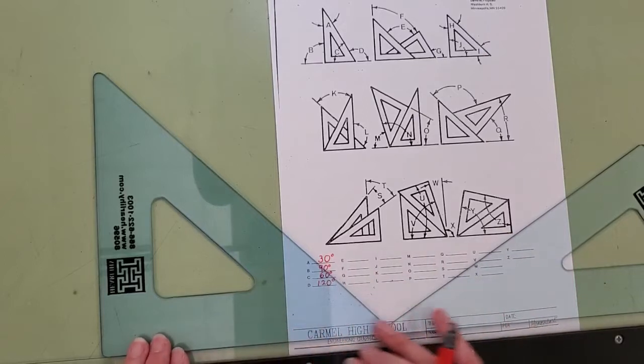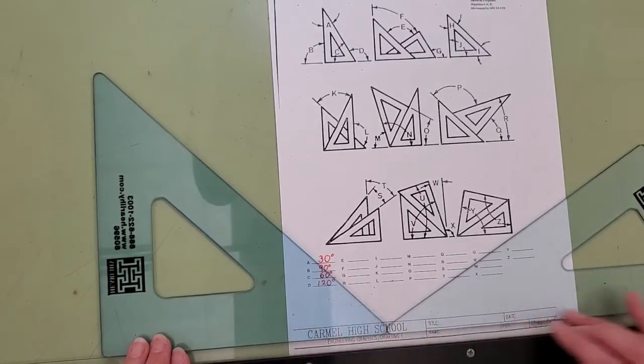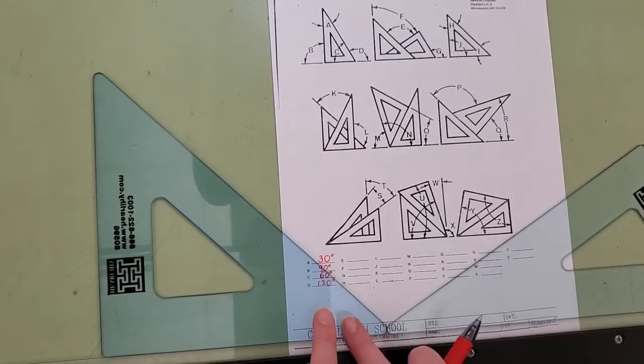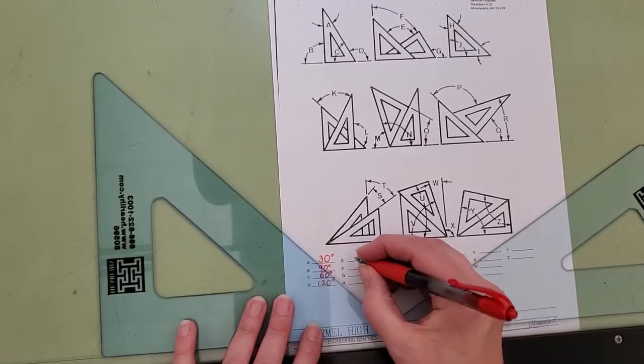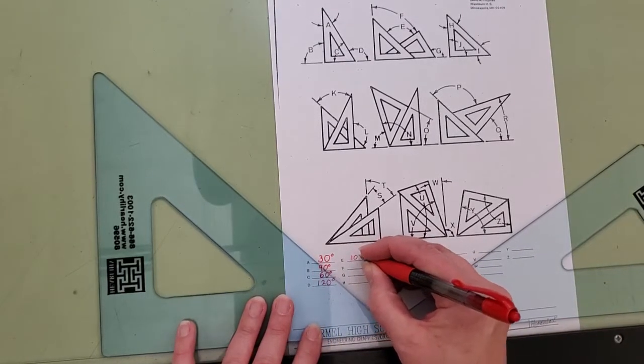So essentially, to get letter E, I'm going to take 180 degrees, and I'm going to subtract 45, and I'm going to subtract 30 degrees. So together, those equal 75 degrees. So 180 minus 75 equals 105.